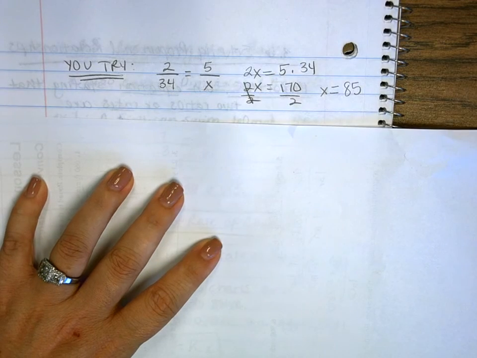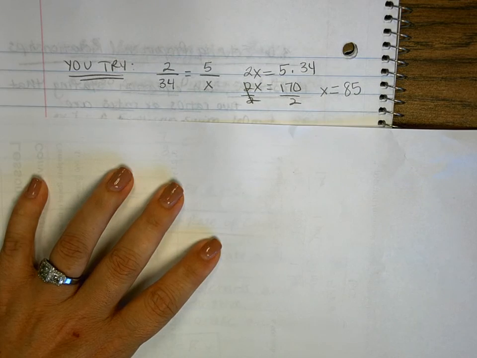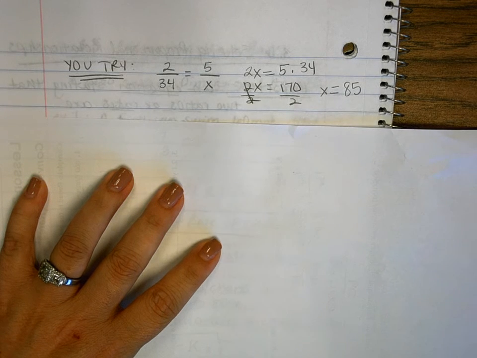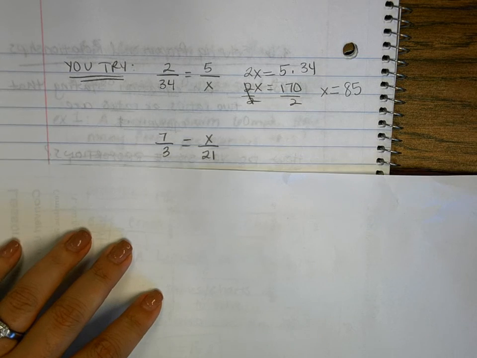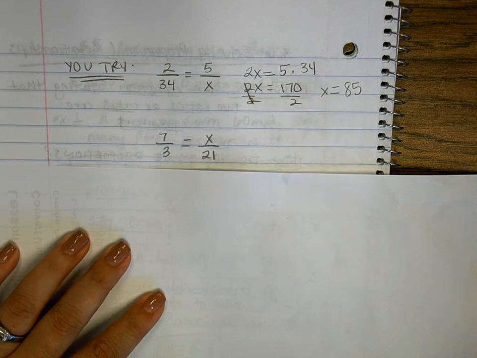Did you get it that time? Some of you? Yeah. Put your thumb up if you got it that time, like you worked it out. Okay, let's try one more because not everybody had their thumb up. 7 over 3 equals x over 21.